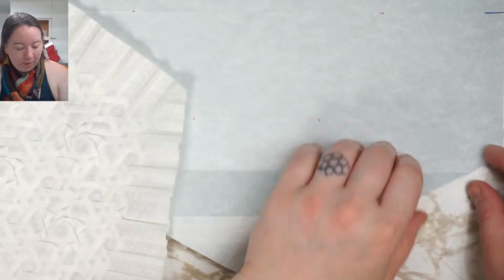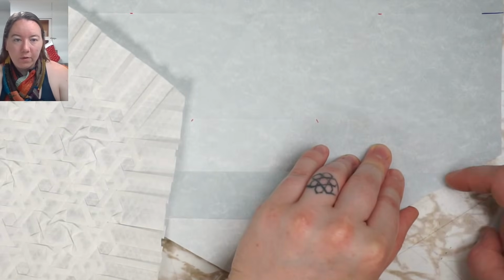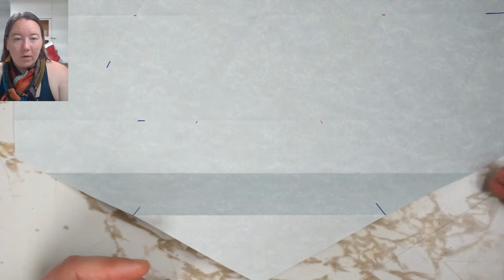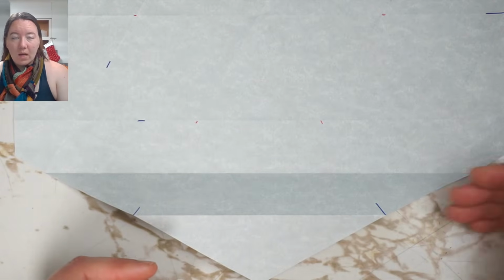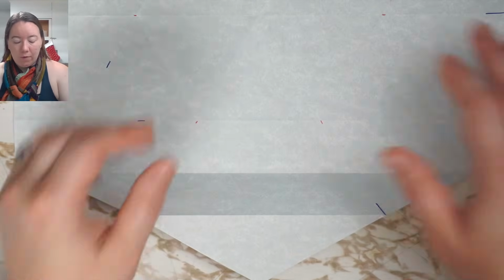So when you have these smaller angles, these 30-degree angles at the edge, or even smaller if you're doing other rotated grids, you often run into situations where the paper does not want to fold straight. And it can curl. You've got to be careful that it doesn't rip.